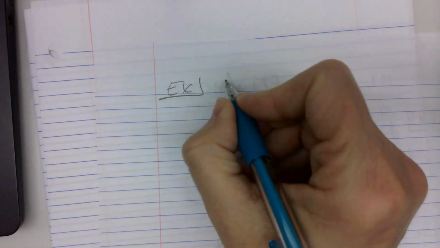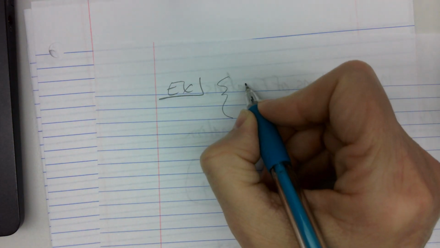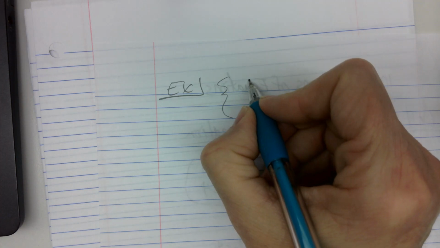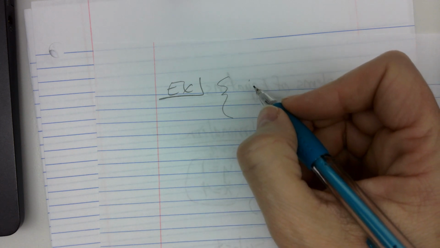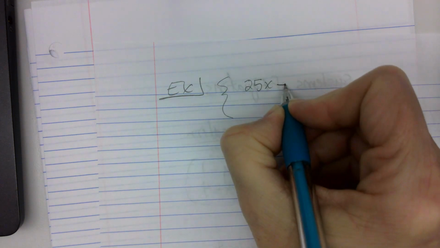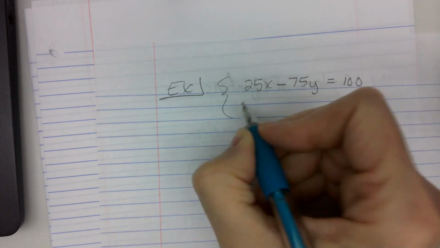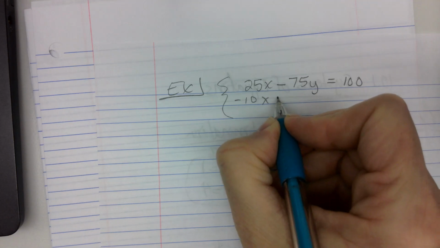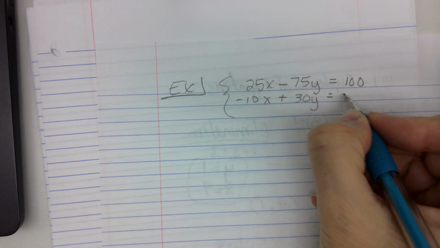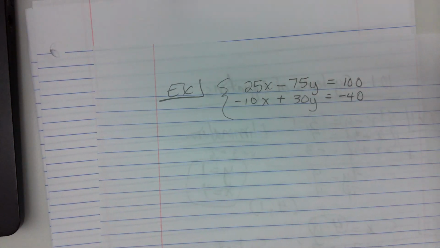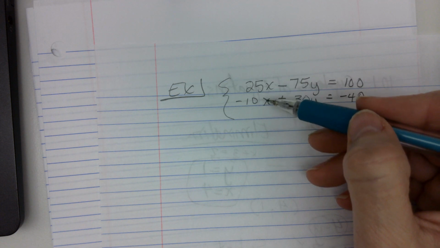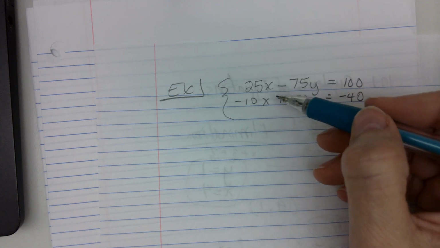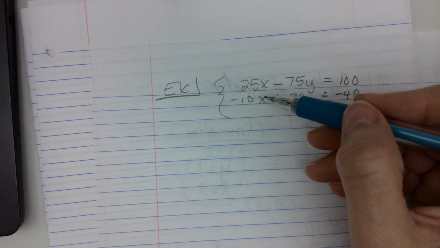So let's look at one that just doesn't look beautiful at all. Not all of these look beautiful, actually. Let's do this one. 25x minus 75y equals 100. Negative 10x plus 30y equals negative 40. Yeah, this one's not beautiful, is it? Because as we look for elimination, I hope I've turned everyone on to elimination. Have I convinced you elimination is best? On this one?